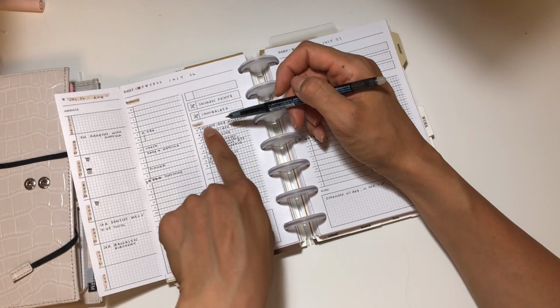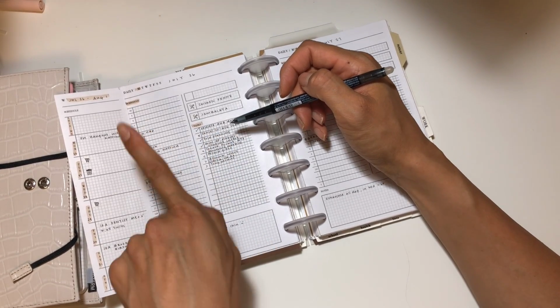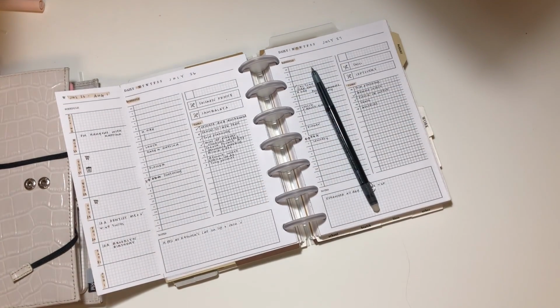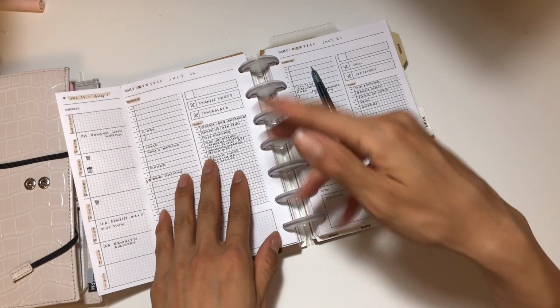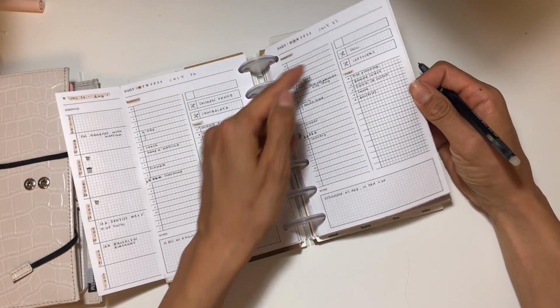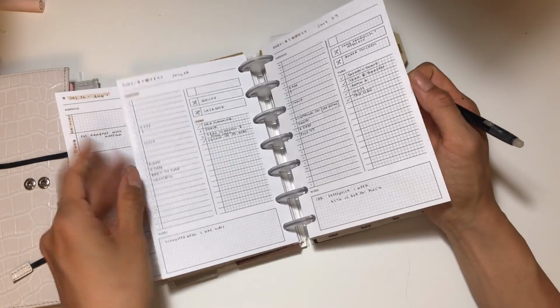Any tasks that aren't time sensitive, I put here. Anything that's time sensitive, I'll put on the left side. And then any notes I'll put here. Sometimes I'll just put a note about how I was feeling, or, you know, random things down there. And that's been working out really well.